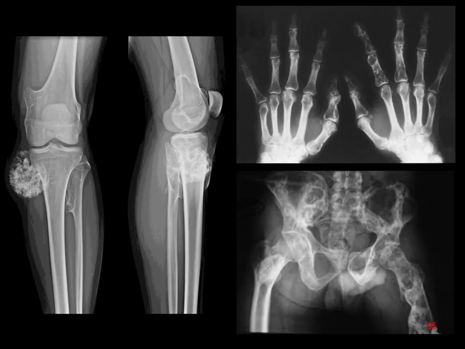These are x-rays of some multifocal benign conditions. On the left, you see a case of multiple exostosis. You see multiple osteochondromas around the knee. On the right at the top is a case of multiple enchondromatosis. You see multiple lesions in the small bones of the hand. And in the lower right, you see an x-ray of the pelvis with both hips of a patient with polyostotic fibrous dysplasia, which is showing extensive involvement of the pelvic bones and the left femur. You have a small patch even in the right femur.